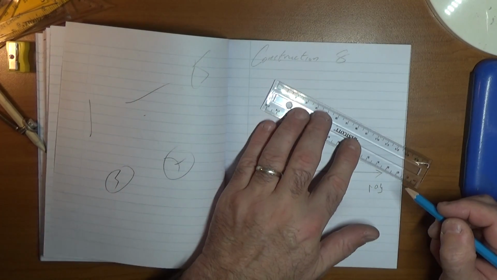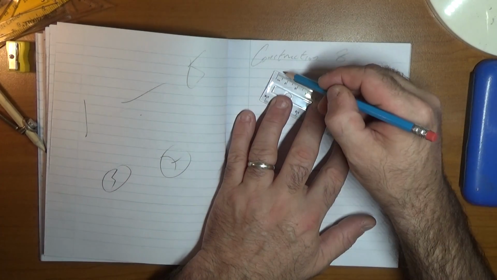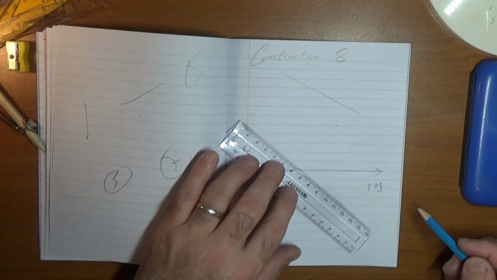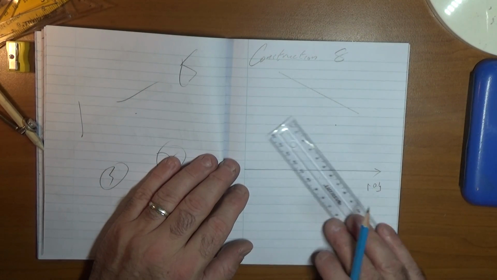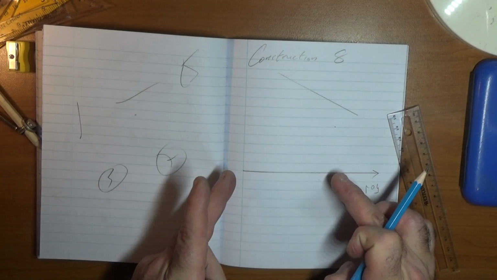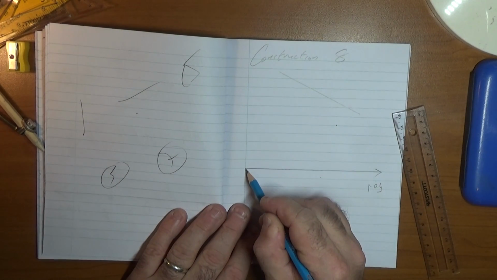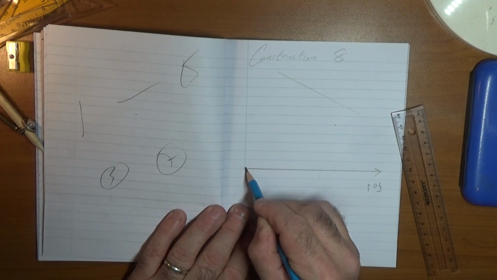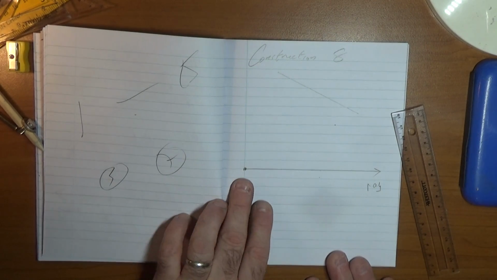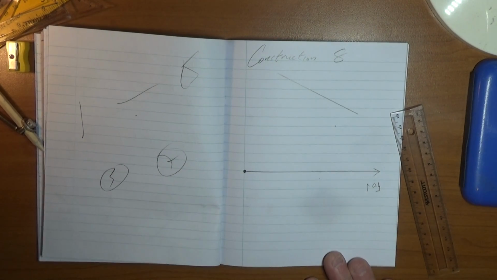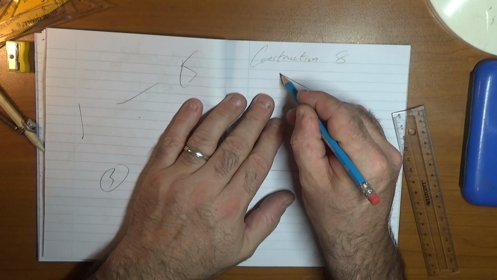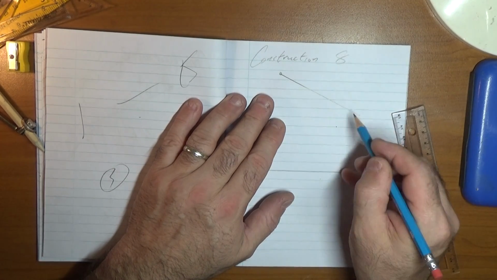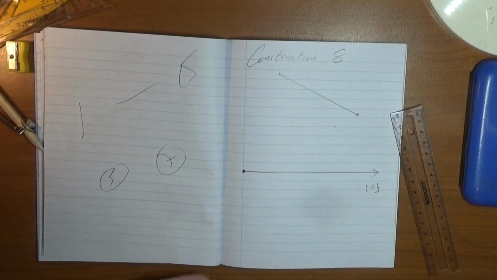A line segment, I just think you should do it skewed up here somewhere. Okay, that's my line segment. And we're trying to reproduce this line segment on this ray. Now the ray has only one endpoint, so we'll mark the unique endpoint on the ray. And the line segment has how many endpoints? 2. Let's mark them.